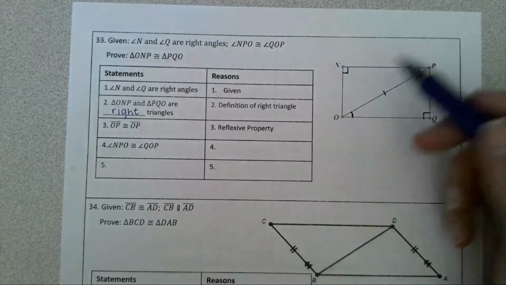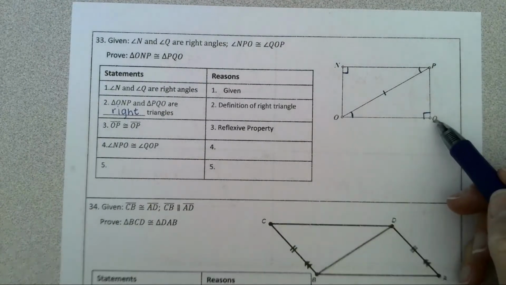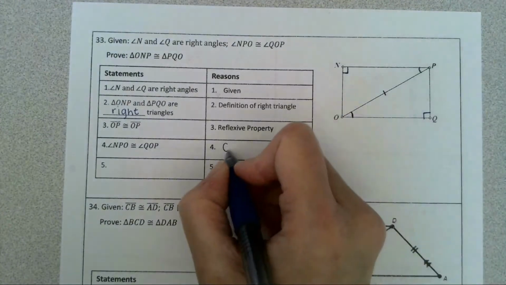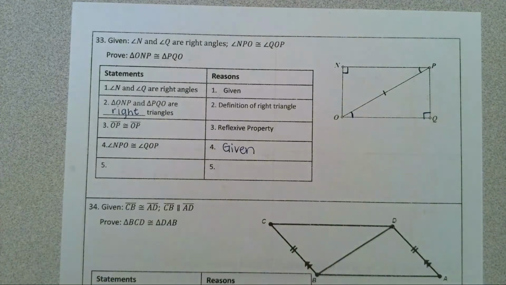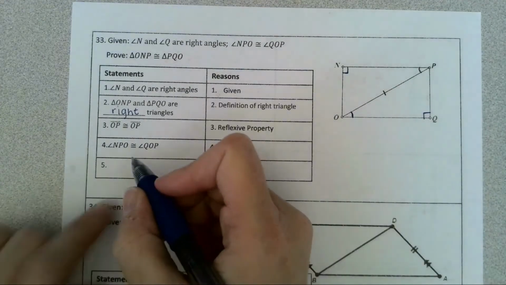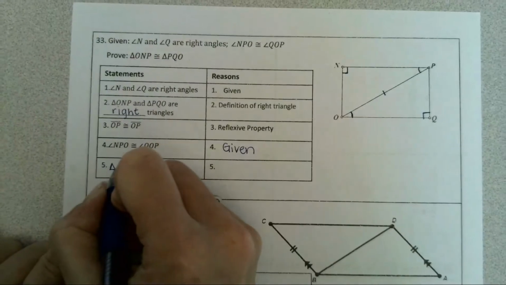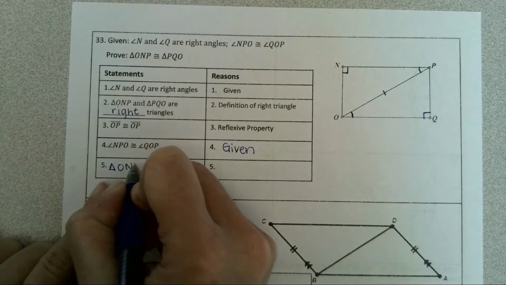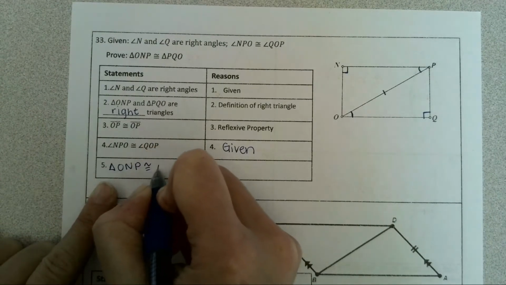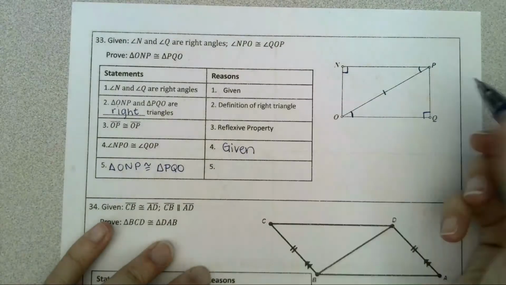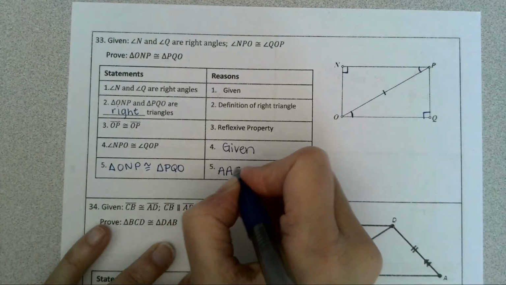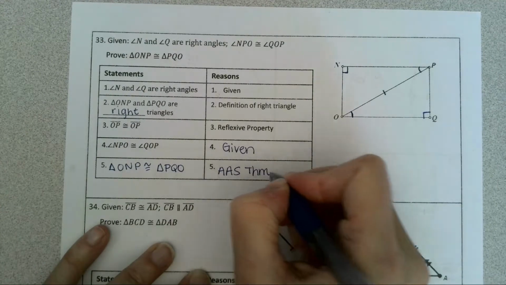Angle NPO congruent to angle QOP, well, that was one of our given statements. And then based on all of the things that I have marked, my last statement needs to be what I'm trying to prove. So triangle ONP congruent to triangle PQO, and that is by the angle side theorem.